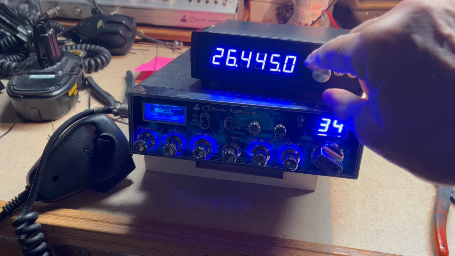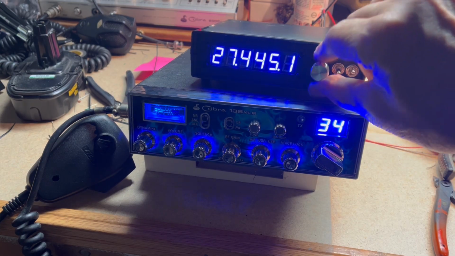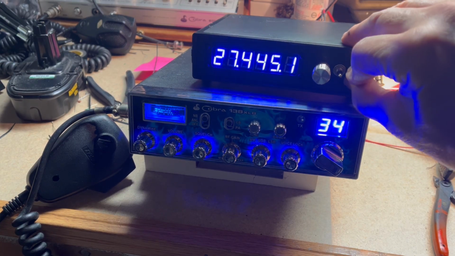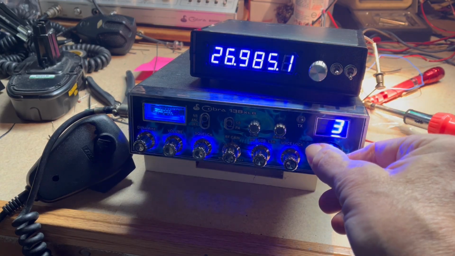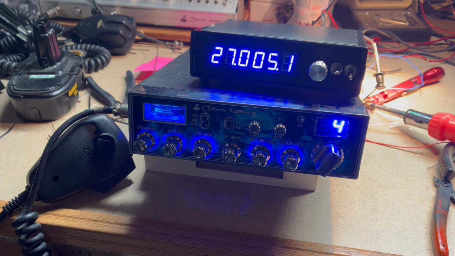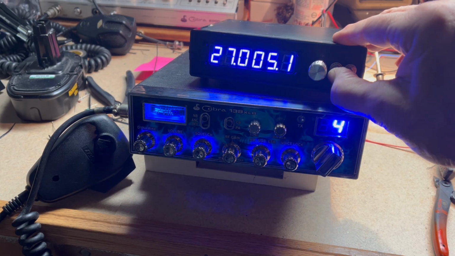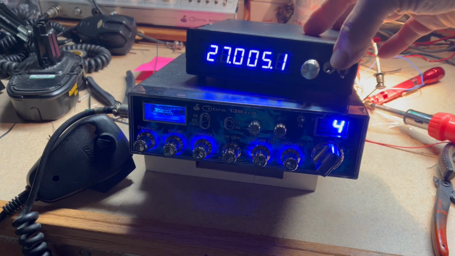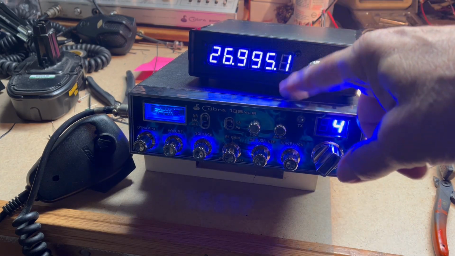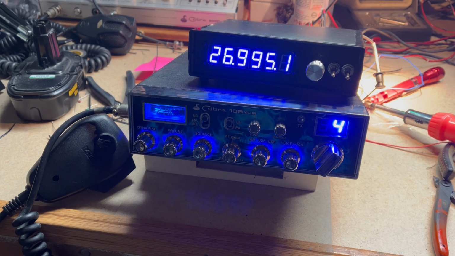So now let's go back to position 1. Put that down. We're on channel 34. But if we go to channel 4 and you flip this 3-way down, that's the channel below, in between 3 and 4.